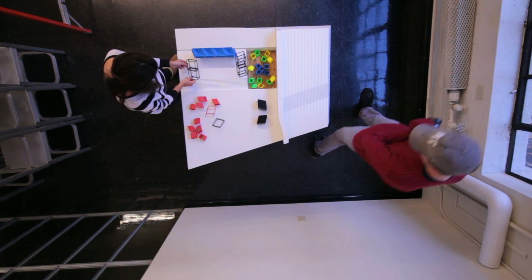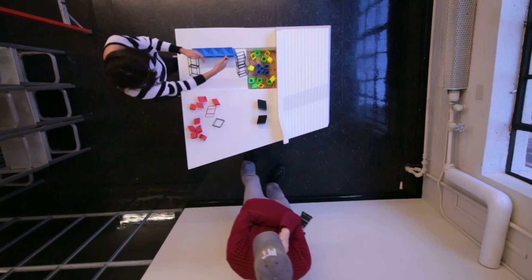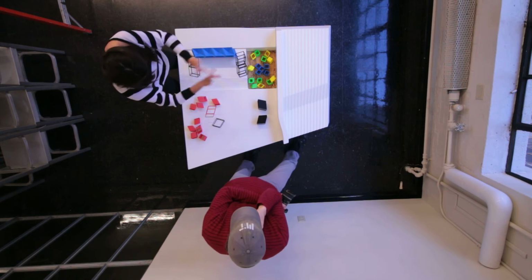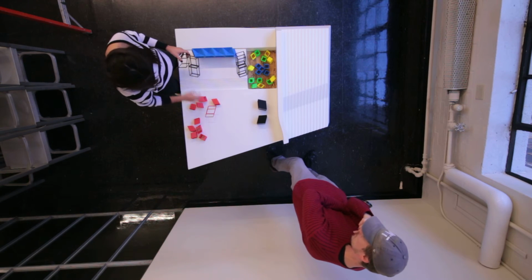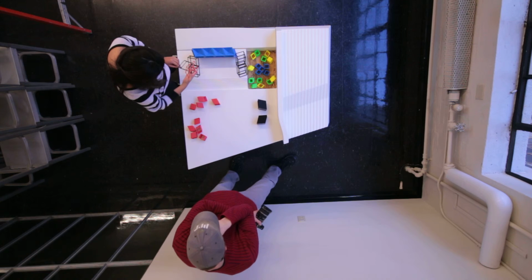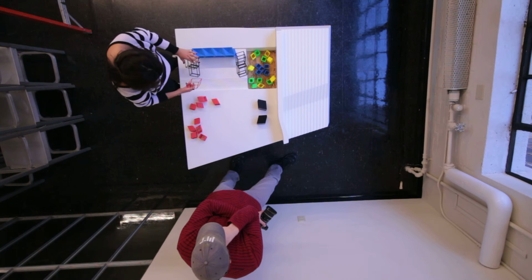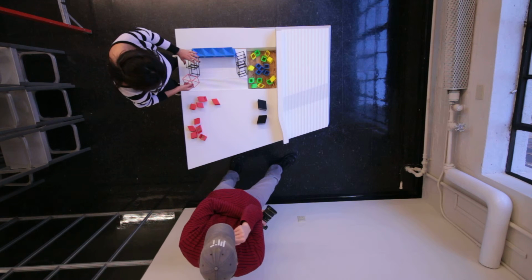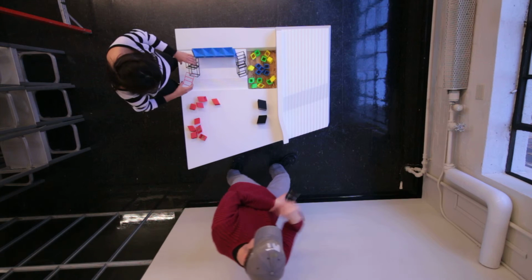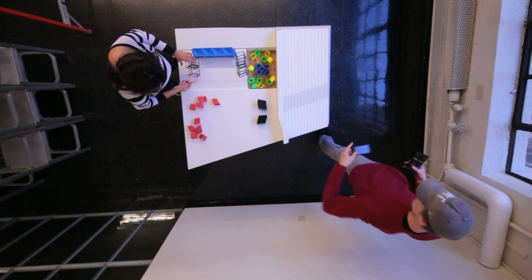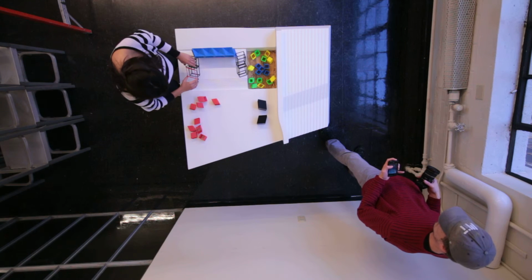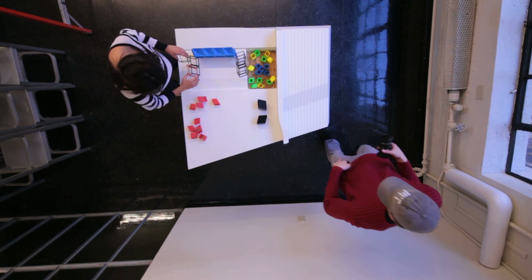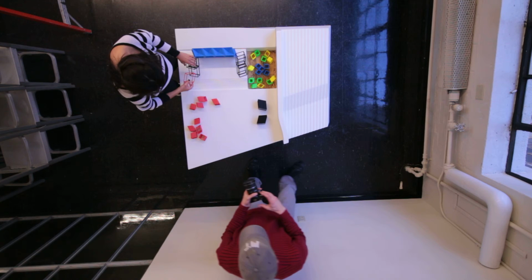These are walls of windows? Yeah, so you can see through both sides. Another 2 minutes. Okay.